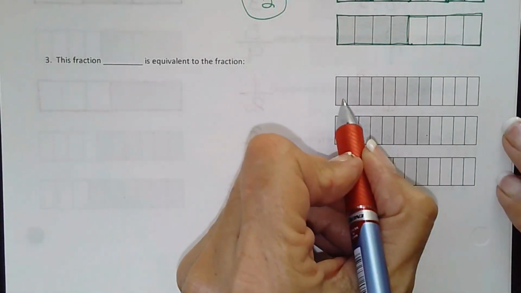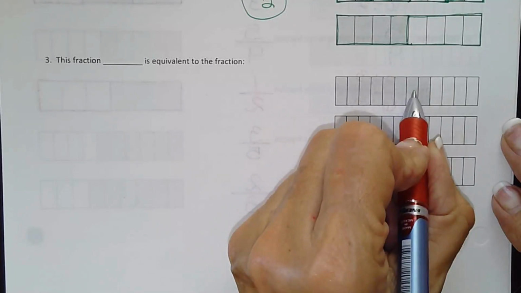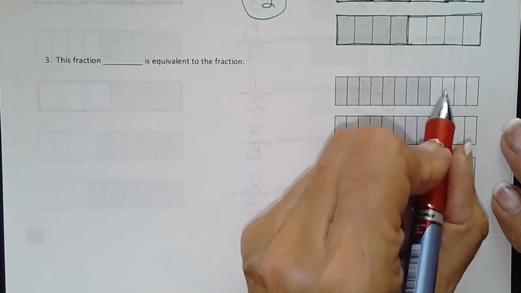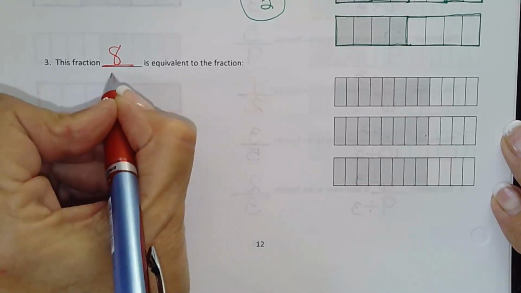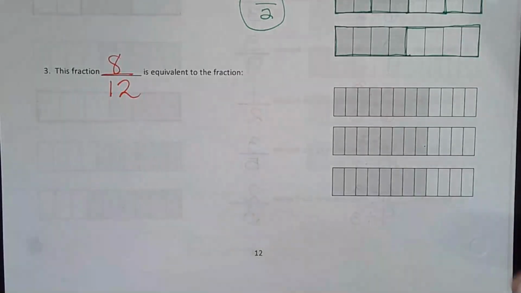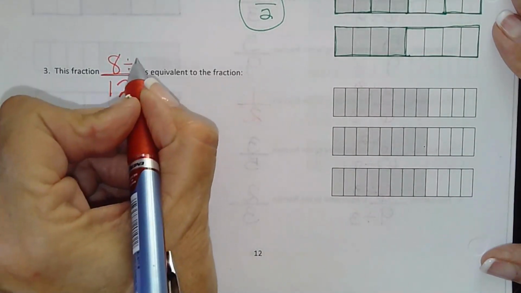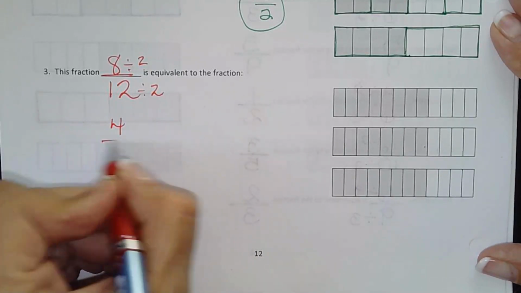Okay, so the first version looks like 1, 2, 3, 4, 5, 6, 7, 8 out of 9, 10, 11, 12. 8 out of 12. And then because they're both even, we can turn that into 4 out of 6.